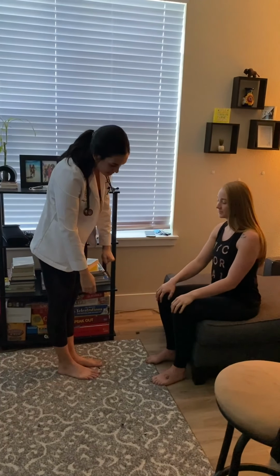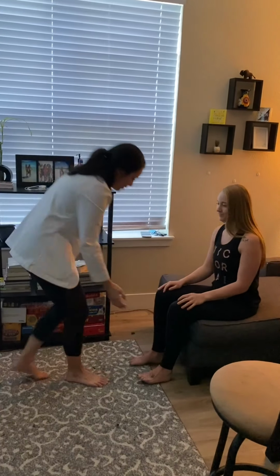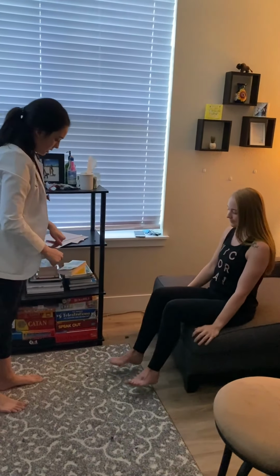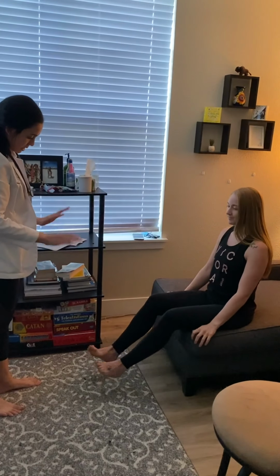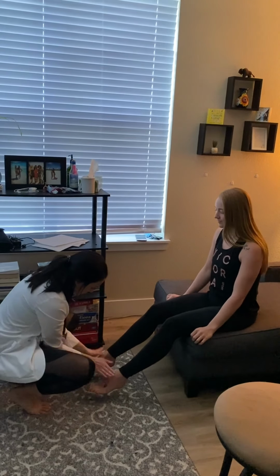Next, I'm going to go ahead and assess your legs. So if you can flex and extend those. Perfect. And resist pressure. Resist pressure. And I want you to roll your ankles inward, roll them outward, point up and point down. And then I want you to feel like you're pushing down on a gas pedal and then push up.